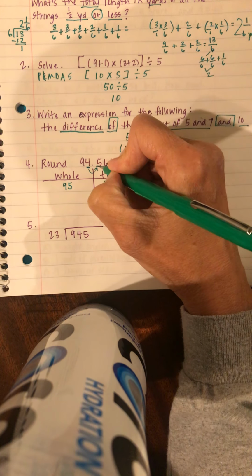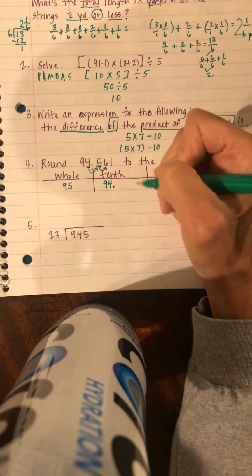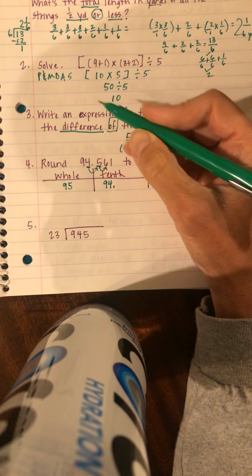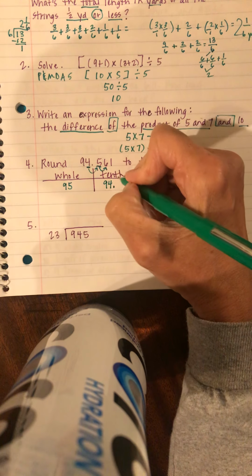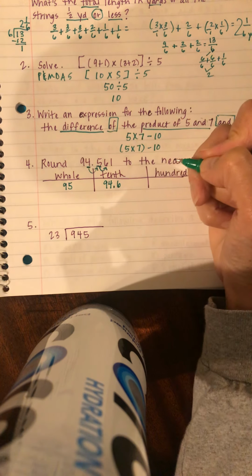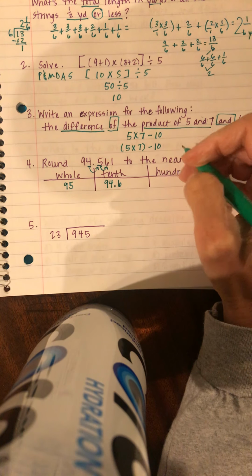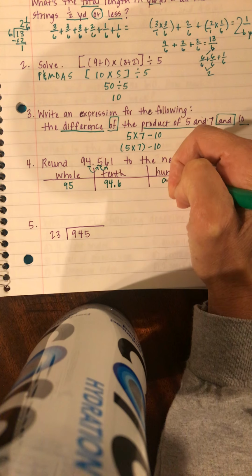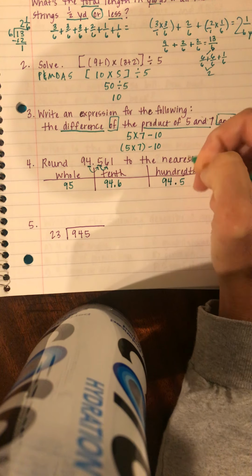And now I have a 5 and there's a 6 next to it. My rule says 5 or more, raise the score. 4 or less, let it rest. 6 is more than 5. So I'm going to raise the score and I'm going to change my 5 to a 6. Again, when I move to the next place value, I go back to my original number and I write everything before the hundredths place. So I'm going to keep 94 and 5/10.